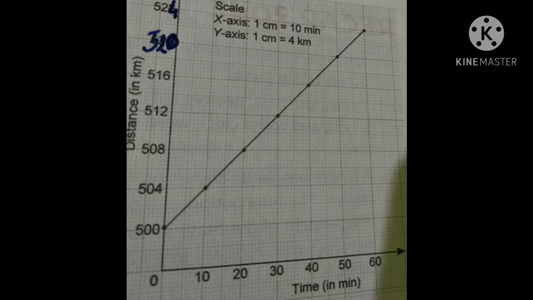For example, let's take 1 centimeter equal to 4 kilometers on the y-axis and 1 centimeter equal to 10 minutes on the x-axis.